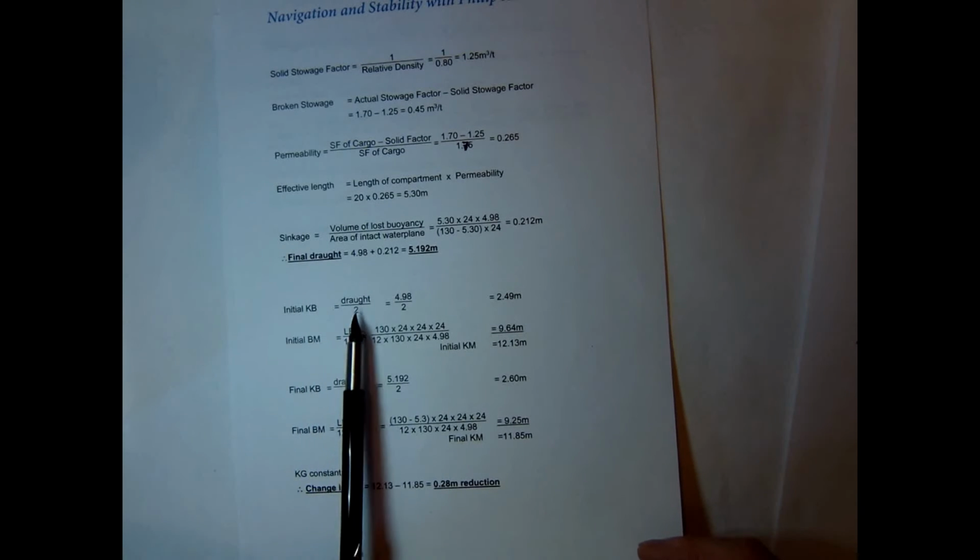Then we have to work out the change in GM. We haven't been given our KG, although that doesn't change. And because it doesn't change, I have to solve this problem. If we work out our initial KM and our final KM, subtract one from the other, that has to be the change in GM. So the initial KB, very straightforward, draft over 2. Initial BM, LB cubed over 12V, or you could even do B squared over 12V there. And so our initial KM is 12.13.